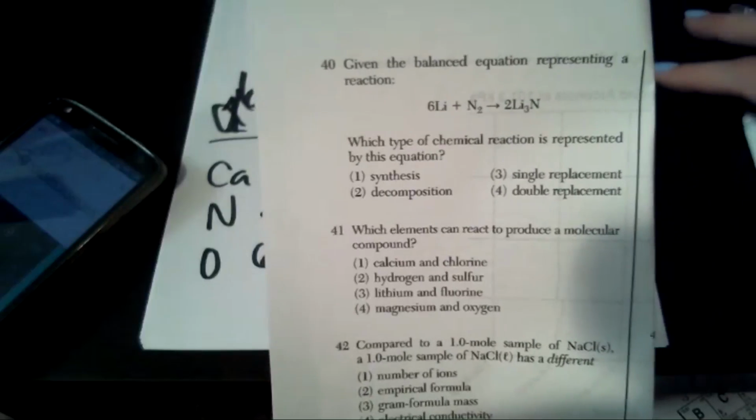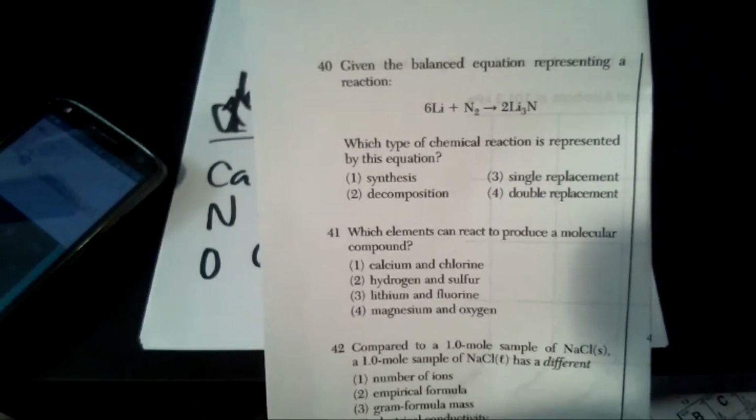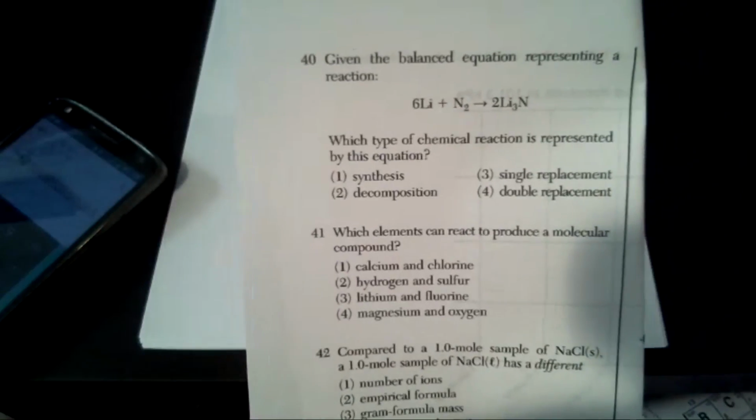Yep, nice job, Jared. Decomposition would have been breaking this apart, the reverse of this. Decompose, break down. Single replacement is what I like to call the dirty homewrecker reaction.